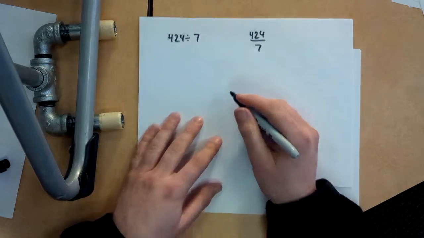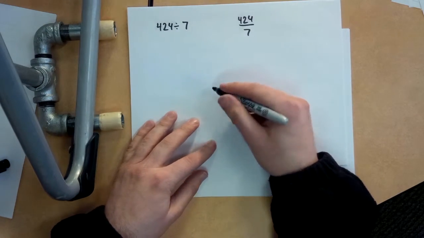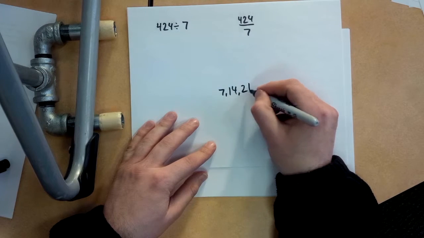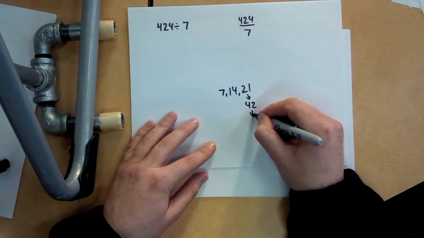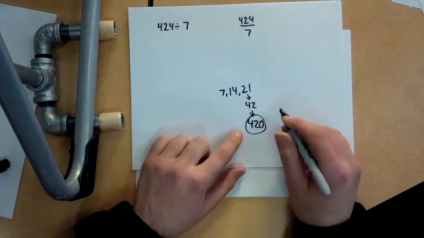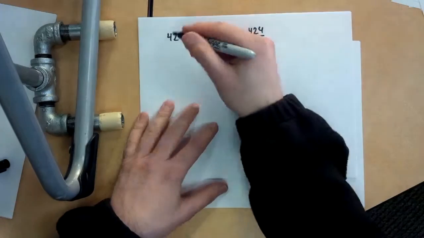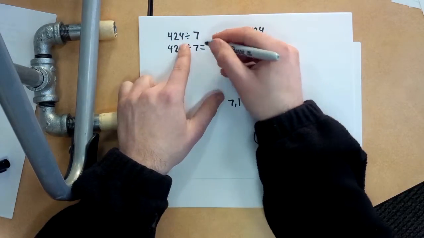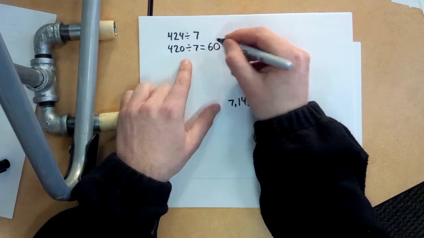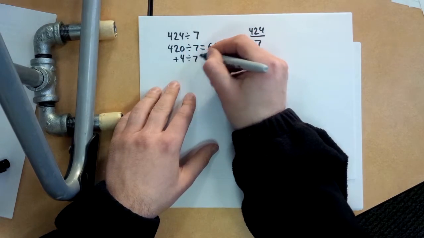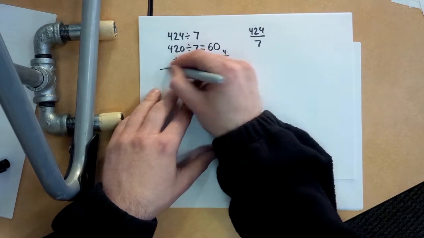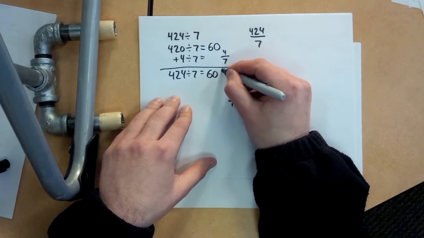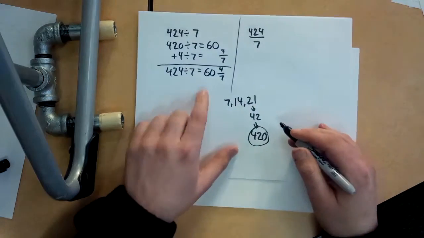So first of all, as with anything, we need a skip count family. I'll just make it down here because I don't have the space. We have 7, 14, 21. I can double that up to 42. I can make that go to 420. Okay, so I know 420 is part of the system. I can go 420 divided by 7 equals, okay, 42 divided by 7 is 6. Throw 0 on the back, it's 60. I'm going to add 4 divided by 7 equals 4 divided by 7. And I have my 424 divided by 7 equals 60 and 4 divided by 7. Okay, so that's old news.